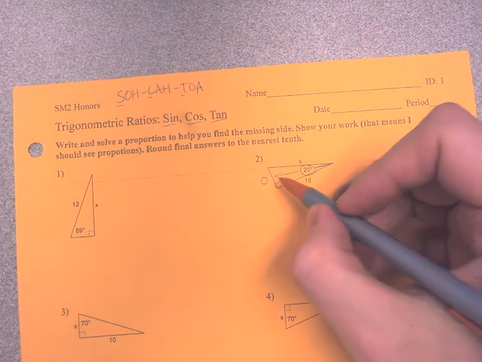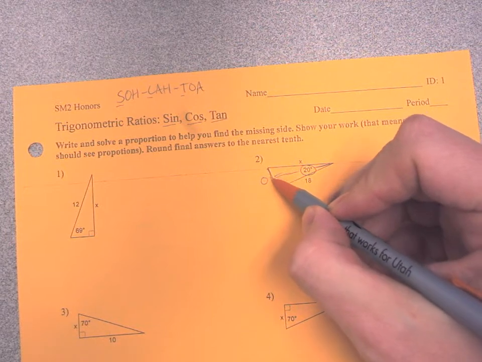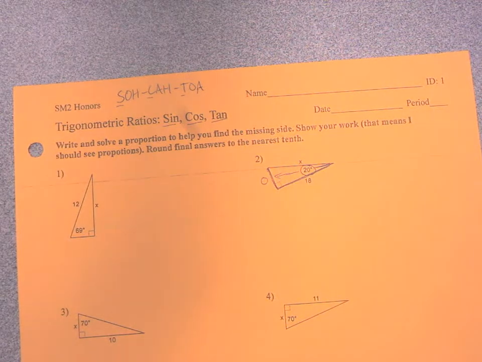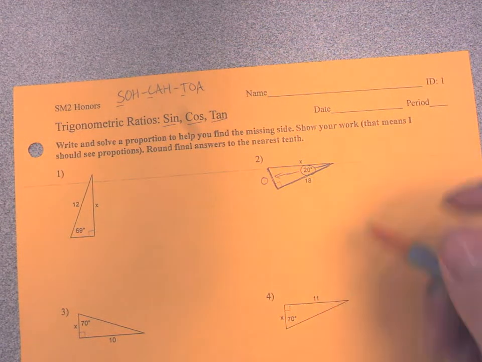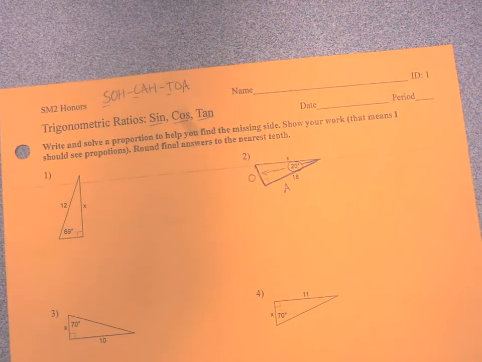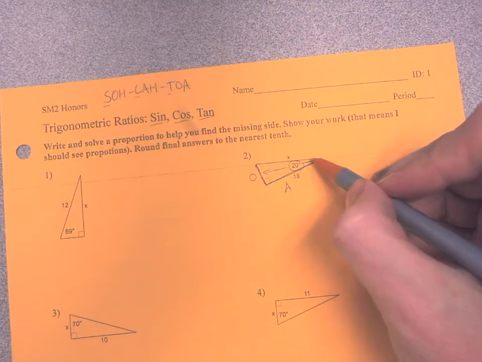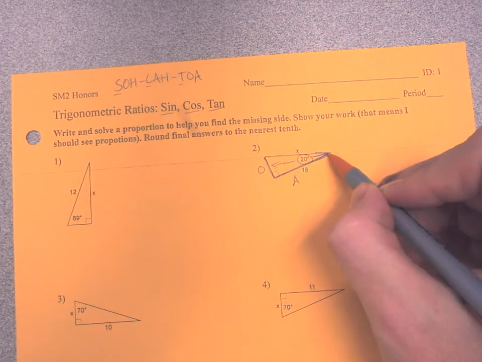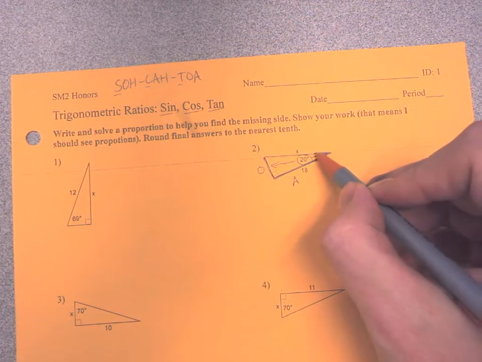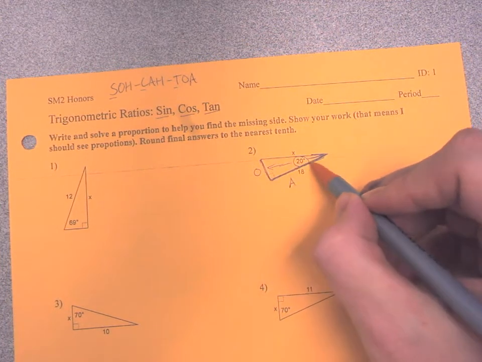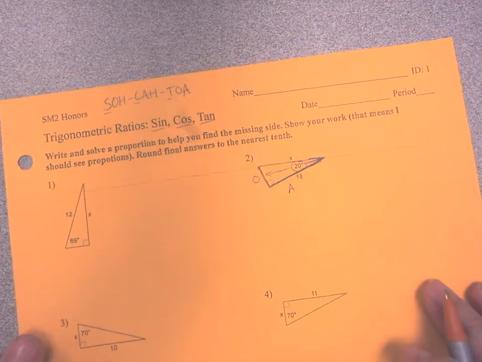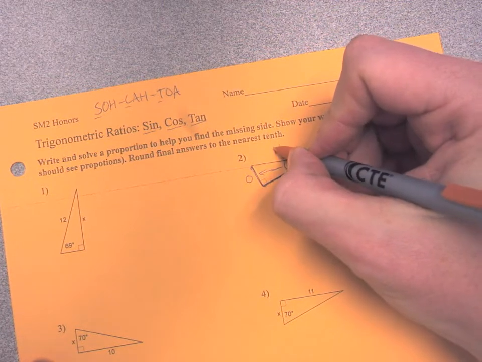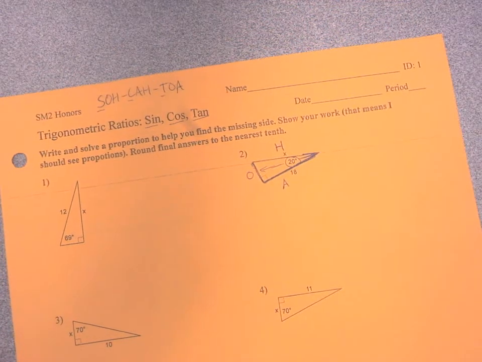Next I find the other leg. There are two legs of a right triangle. The legs are the two sides that form the 90-degree angle. The other leg that's not the opposite side is the adjacent side. Adjacent means next to. So if we're talking about this 20-degree angle, this side is adjacent, next to, actually part of that angle. So opposite is across from, adjacent is next to or touching. And the last side, which is not a part of the right angle, is the hypotenuse. So O, H, and A.